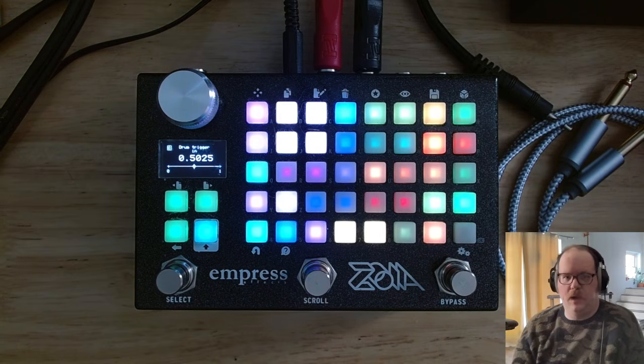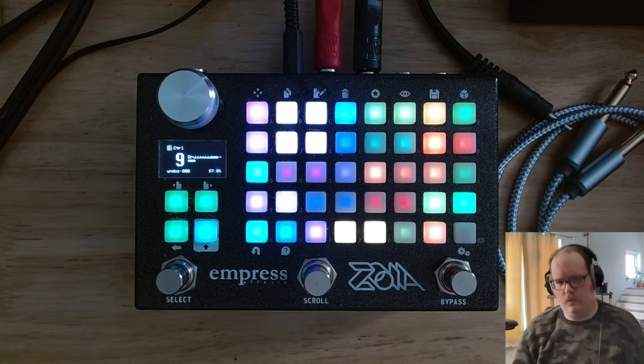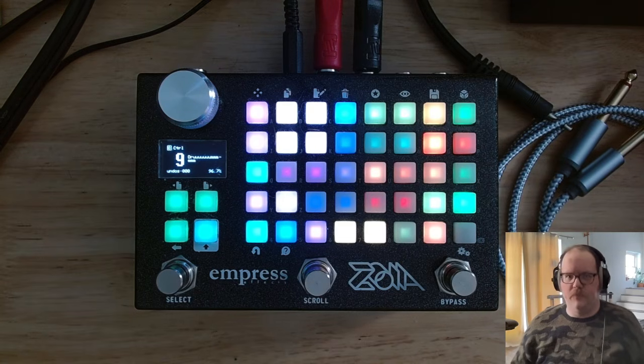Anyhow, that's Drum, which is again a 2-voice drum synth patch.